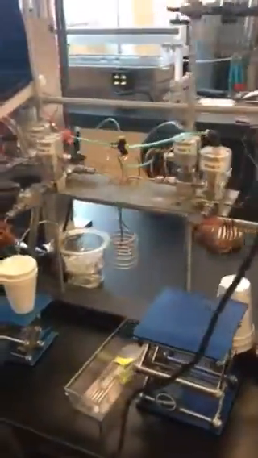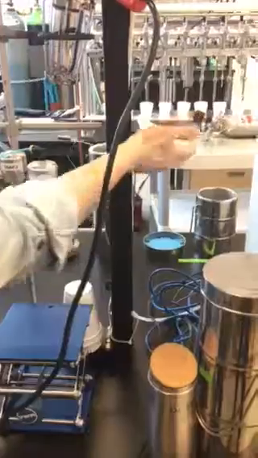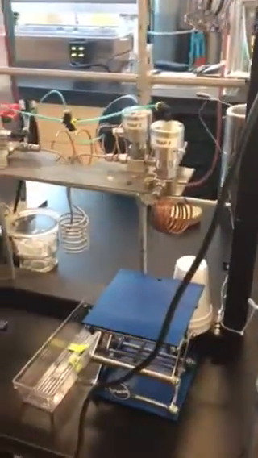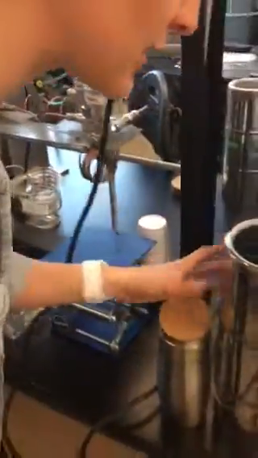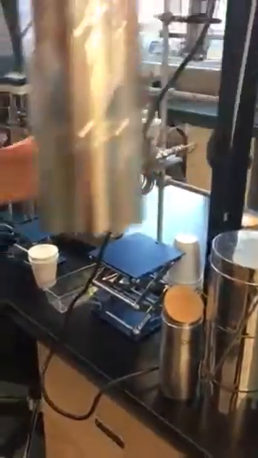But basically what happens is the clean CO2 comes through here, and then using liquid nitrogen, we should use some liquid nitrogen. Do we have any available? Alright.